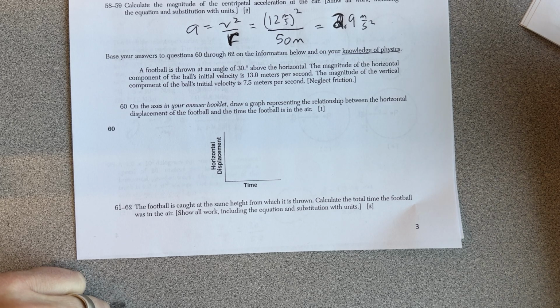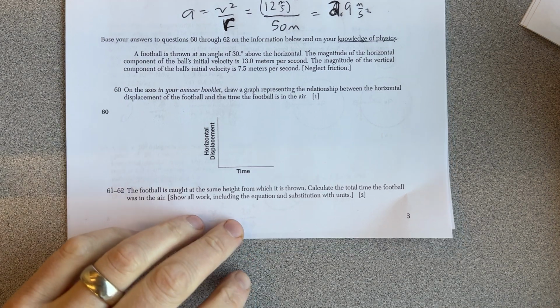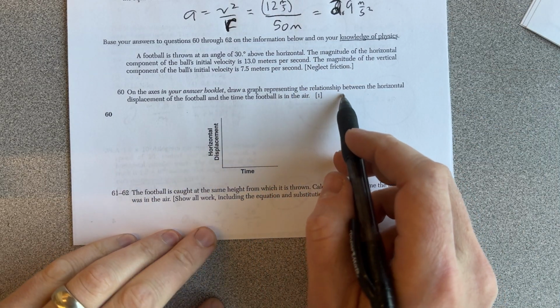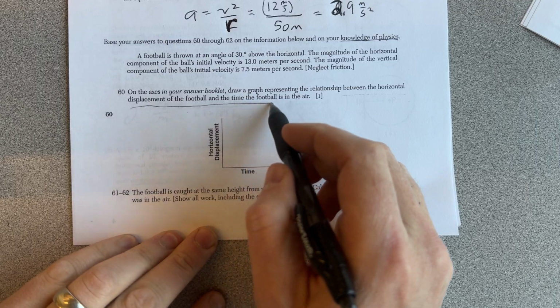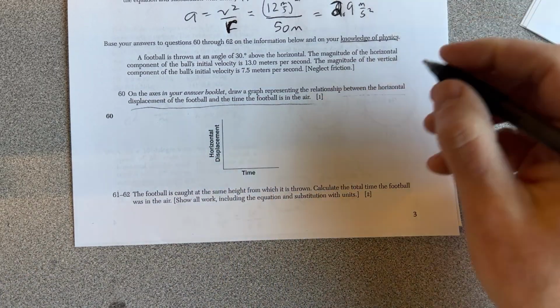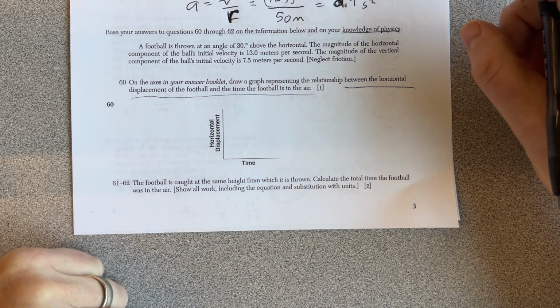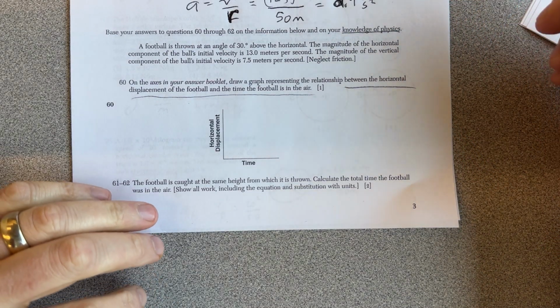Anyway, a football is thrown at an angle of 30 degrees above the horizontal. The magnitude of the horizontal component of the ball's initial velocity is 13 meters per second. The magnitude of the vertical component is 7.5. On the axis in your answer book, draw a graph representing the relationship between the horizontal displacement of the football and the time the football is in the air. Now, we did this question on the previous worksheet. I should have put it on this one, but I'll do it again now.